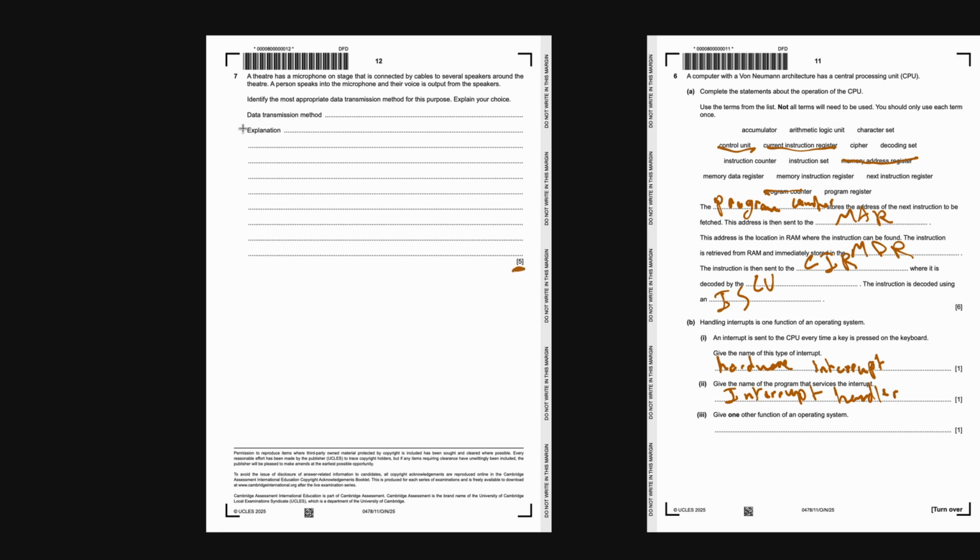So the data transmission method will have 1 mark and the explanation will have 4 marks. So all in all, we have 2 types of data transmission methods in our syllabus, right? Serial and simplex. And each one has its own advantages and disadvantages. So any of which would work in this question, but you have to state its advantages.